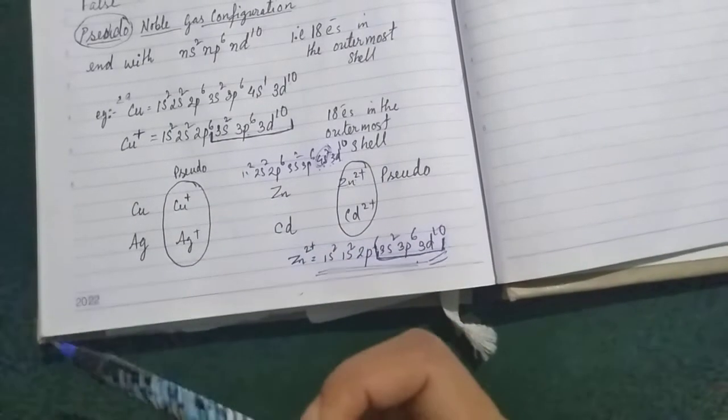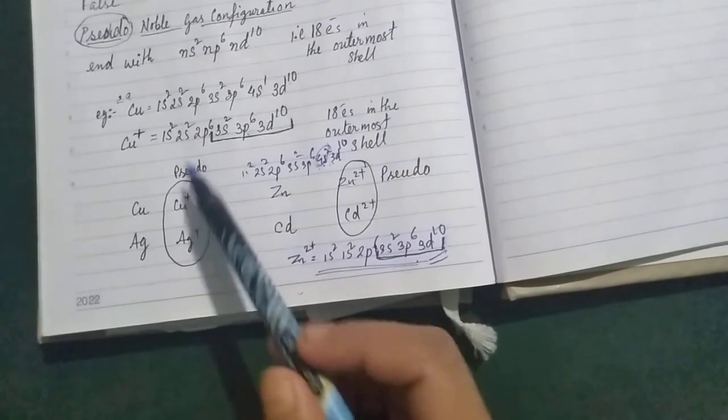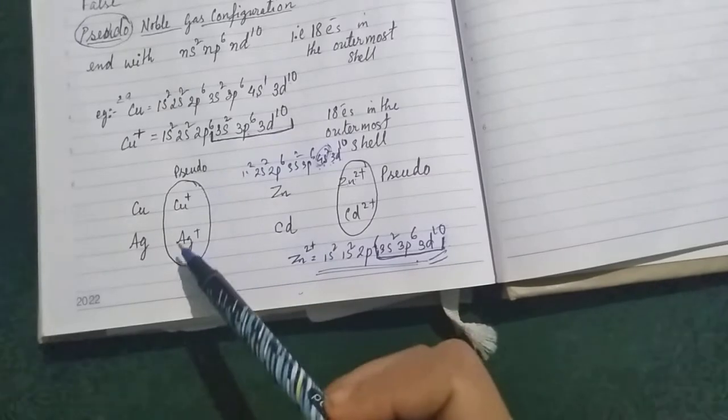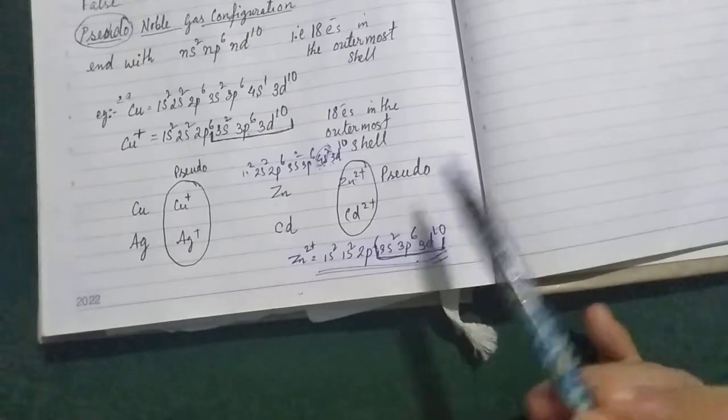Now just below copper there is silver. Since copper acts with a pseudo configuration as Cu+, obviously Ag+ will also act as a pseudo noble gas electronic configuration.